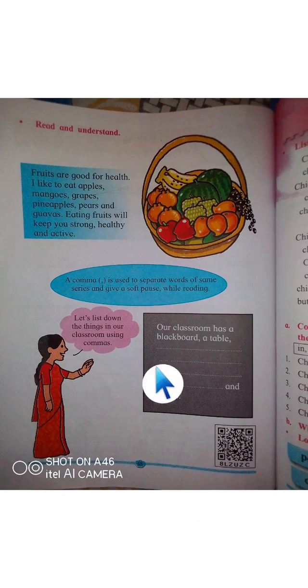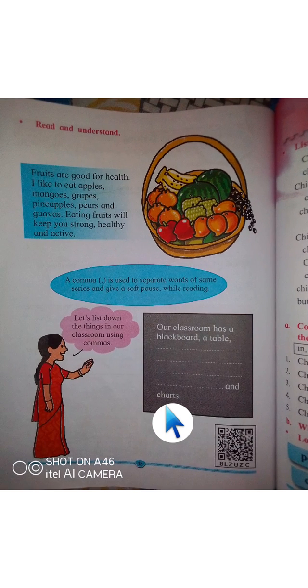So this will be your homework, and you have to write the method of making lemonade. So these two will be your homework. So do complete your homework, and this was our last chapter of this unit, and from the next video or next lecture we will start our revision.